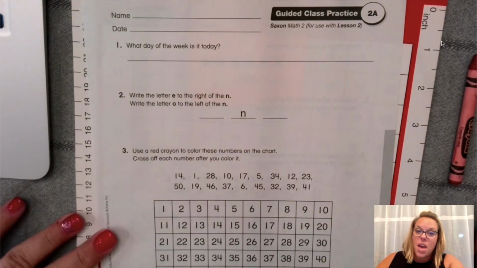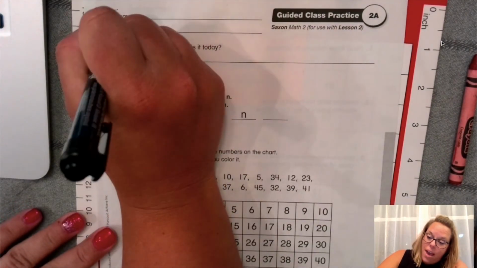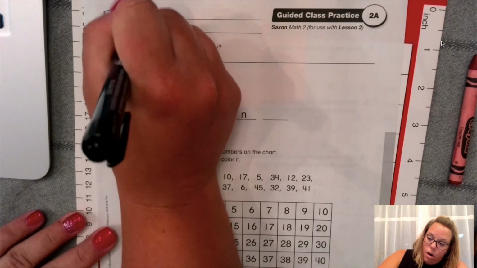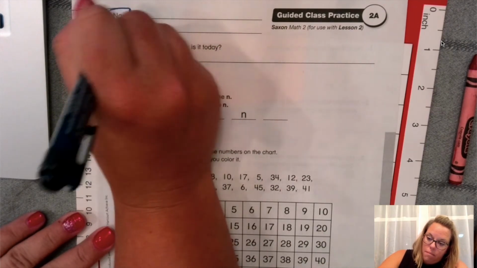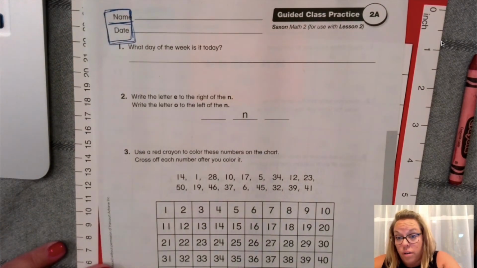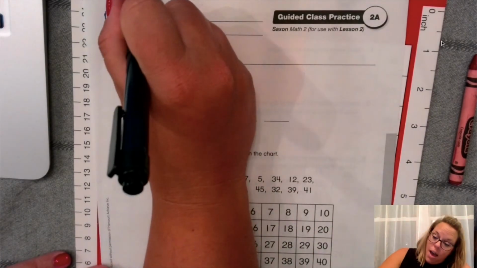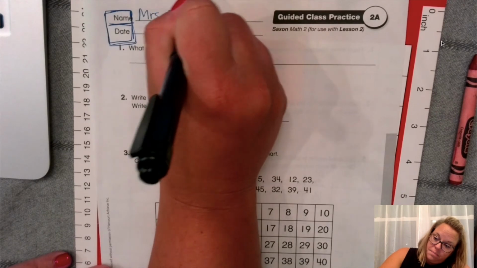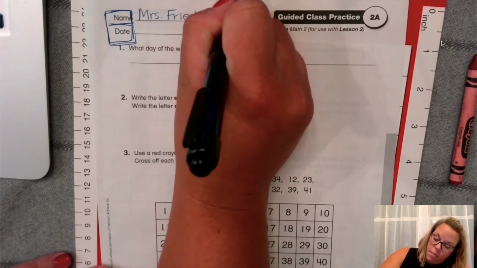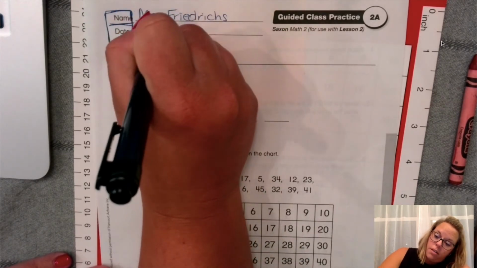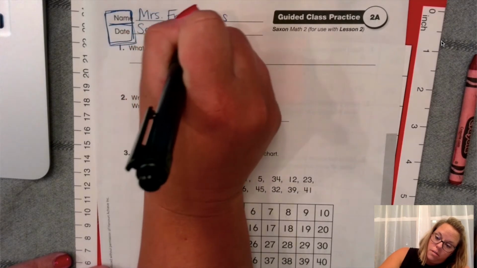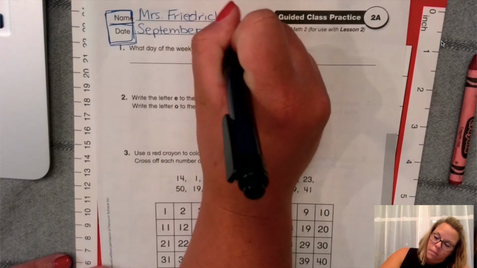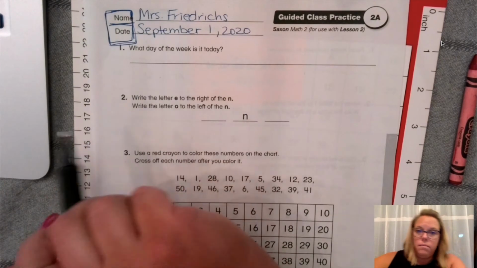Here we go. Anytime we do anything for school, we always want to put our name. And if it asks for it, we want the date. So I'm going to put my name, Mrs. Friedrichs, and I'm going to put September 1st, comma, 2020.